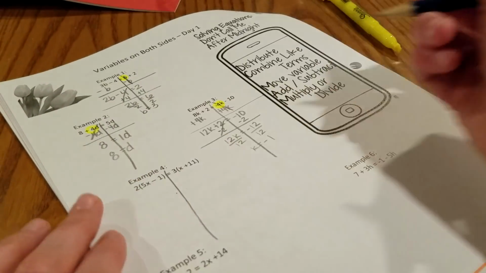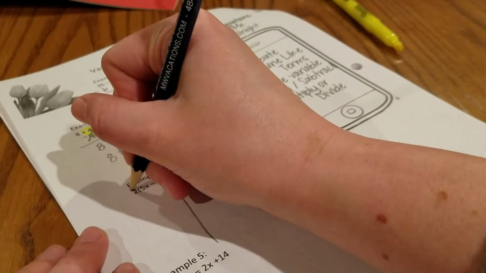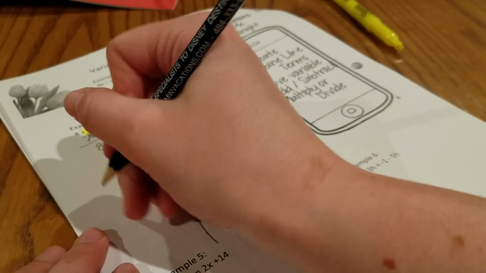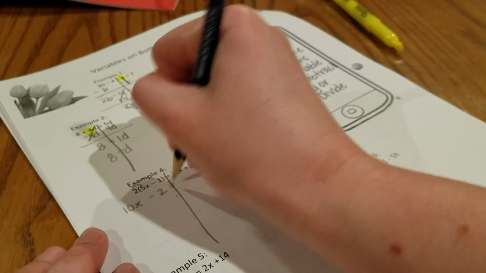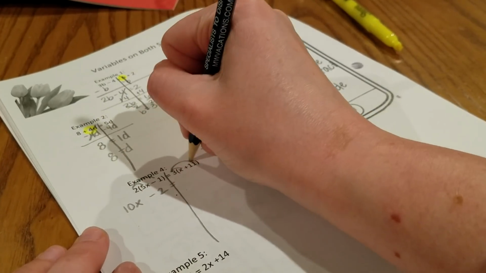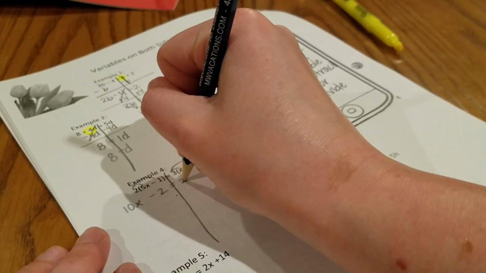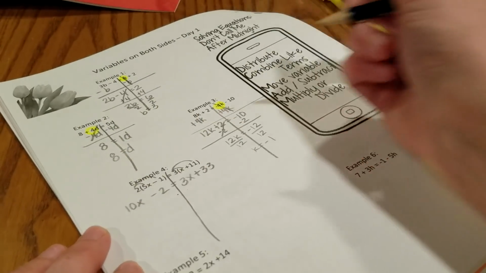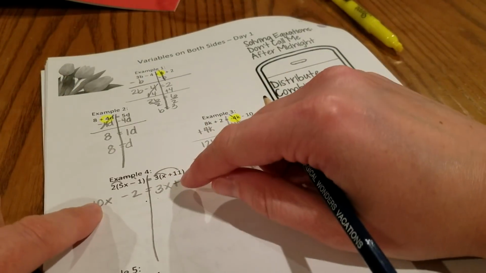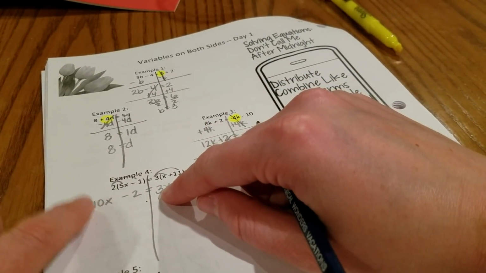Example 3. This one looks scary. All it has is distributive property. 2 times 5x is 10x. 2 times negative 1 is negative 2. This is on the other side, so it only distributes over here. 3 times x is 3x. 3 times 11 is a positive 33. Look at your x's. 10x and 3x. Who's bigger? 10x.